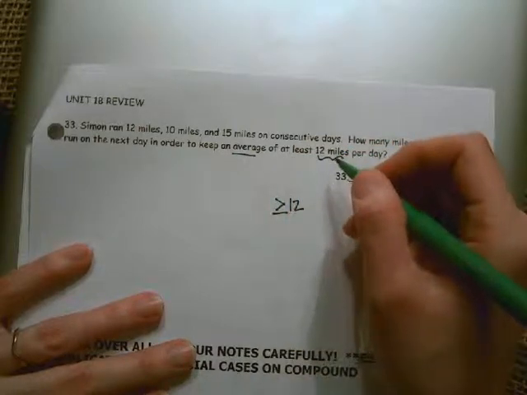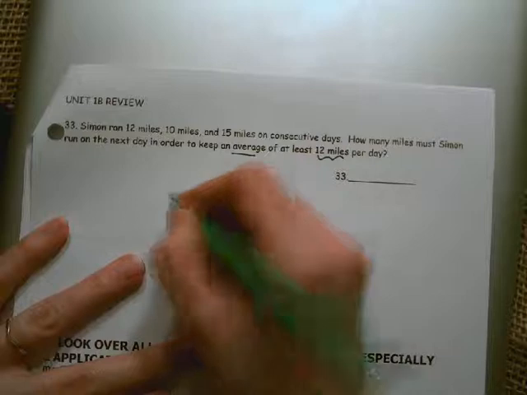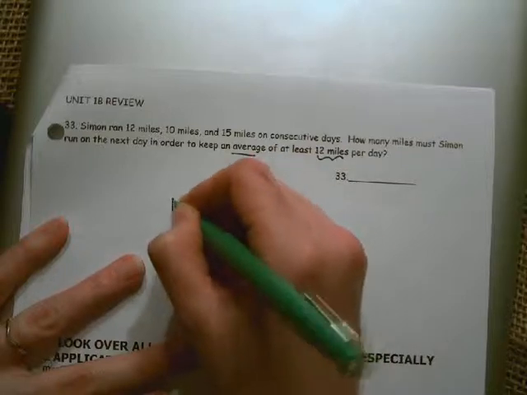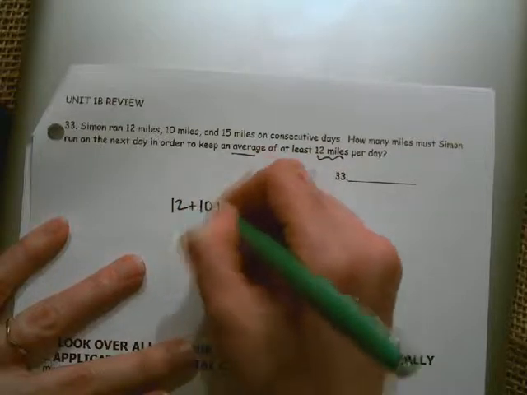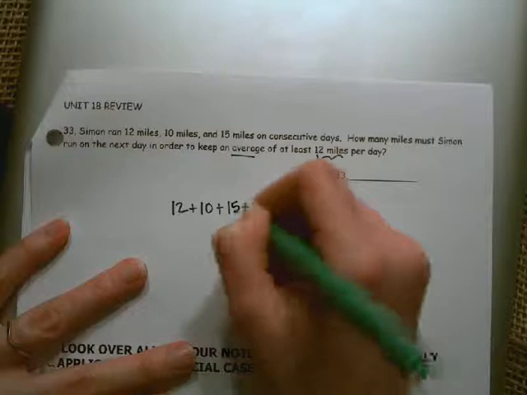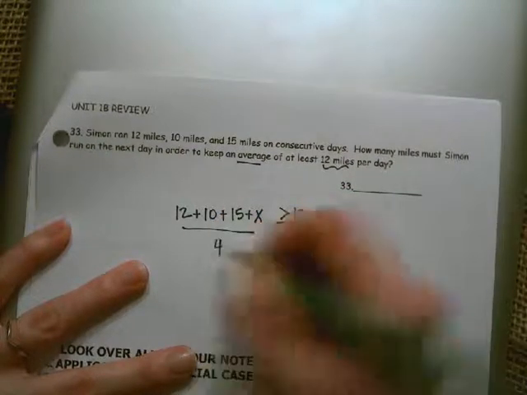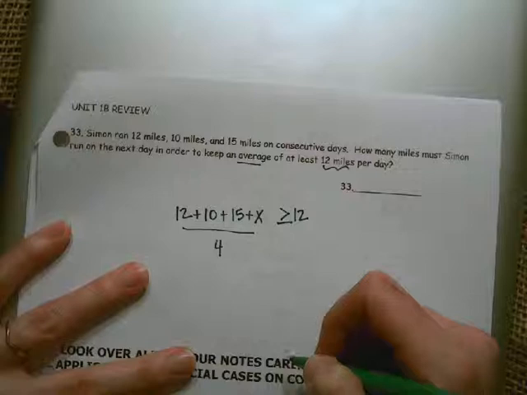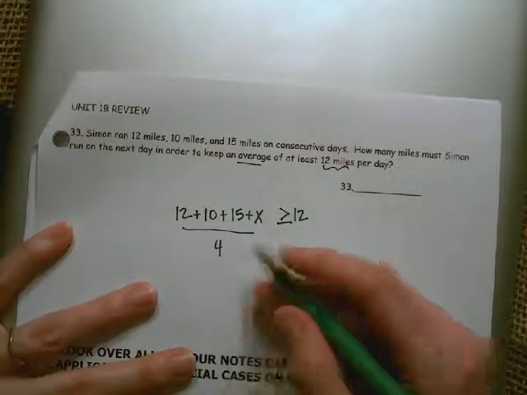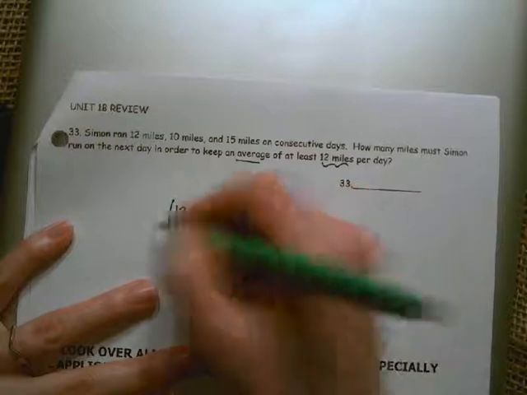So we add up what he did over 4 days. 12 plus the 10 plus the 15 plus that 4th day, all divided by 4. That will give us the average. Well, I don't like that denominator. It's kind of ugly. So let's go ahead and multiply the whole thing by 4 to cancel it out.